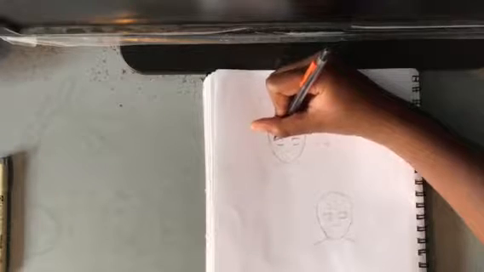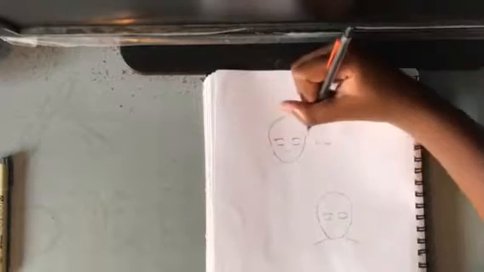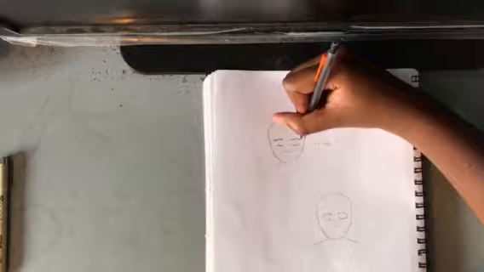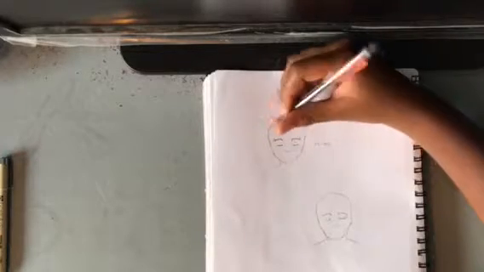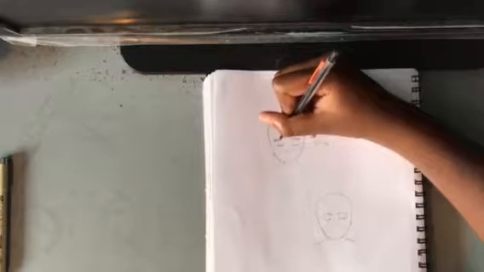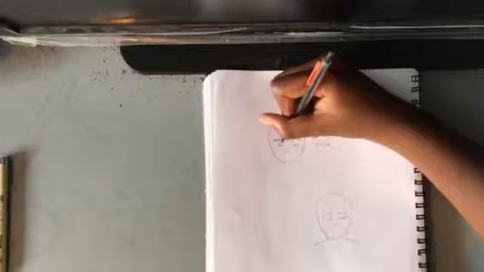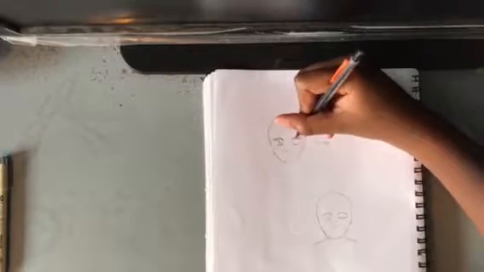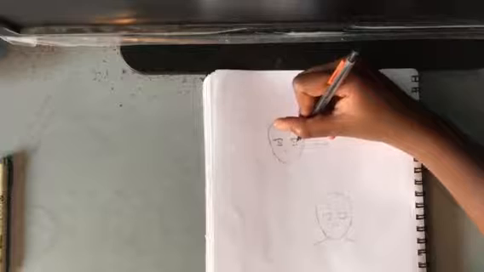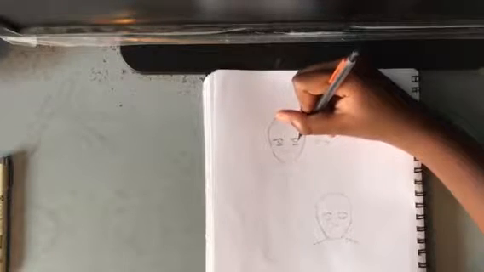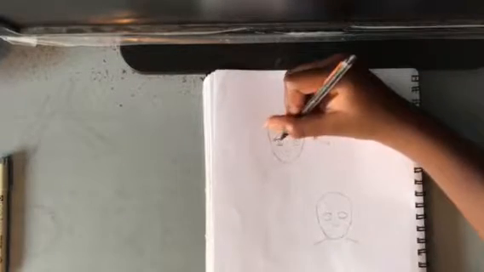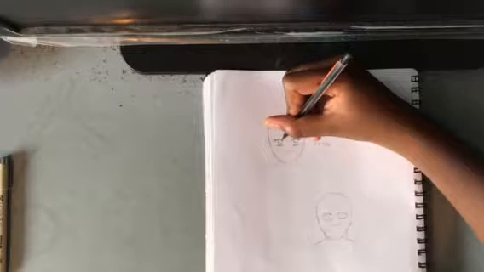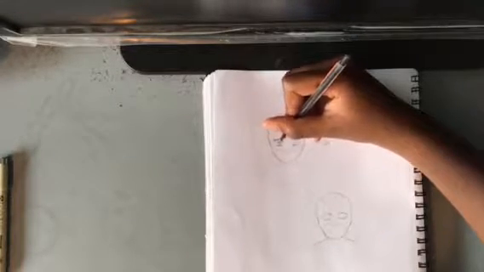You gotta have the eyelashes just to distinguish it from the male. And for the eyes, the pupils would usually be big. The irises, if that's the right term, would be big, and they would have a lot of glare to them.